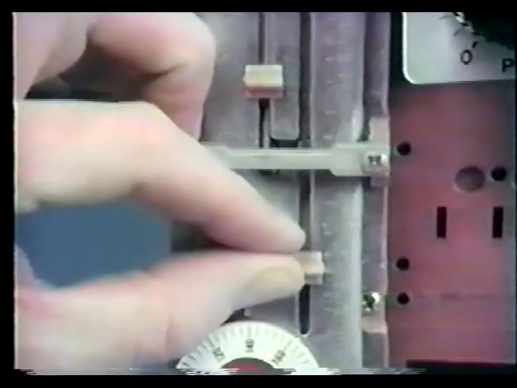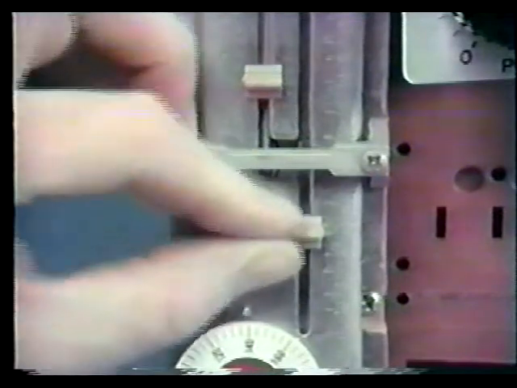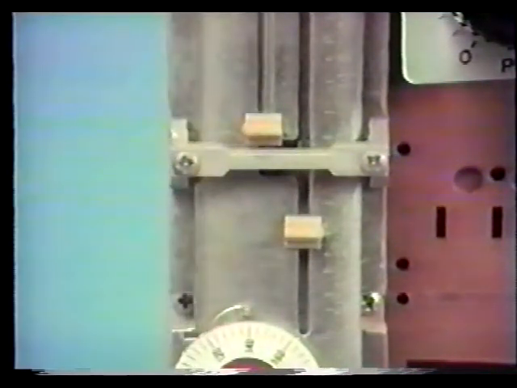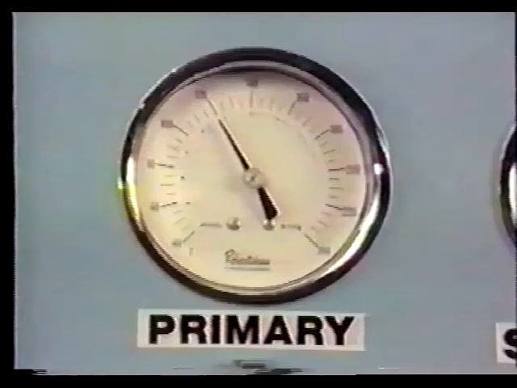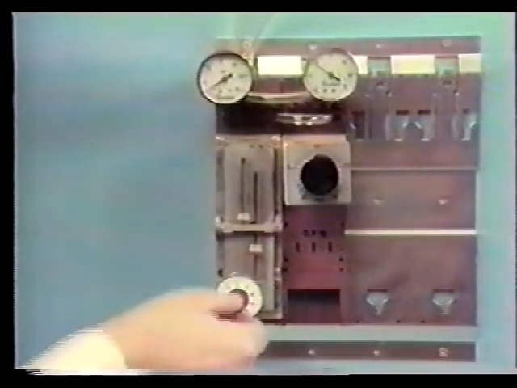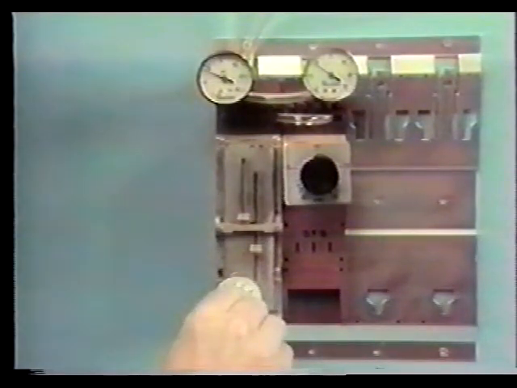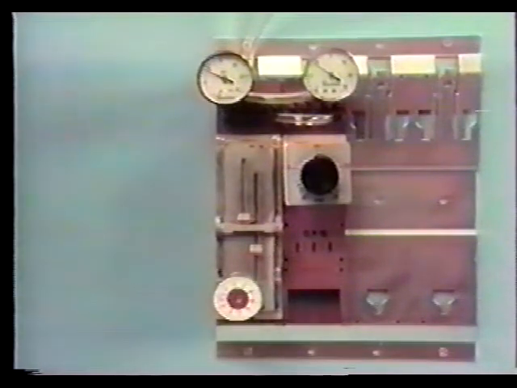Set the throttling range slide to the desired point. Set the authority slide to 10% or the minimum setting. Note the input pressure or reference temperature on the primary input receiver gauge. Adjust the control point adjustment to match the temperature reading by adjusting the branch output pressure to 9 psig or the midpoint of the spring range.